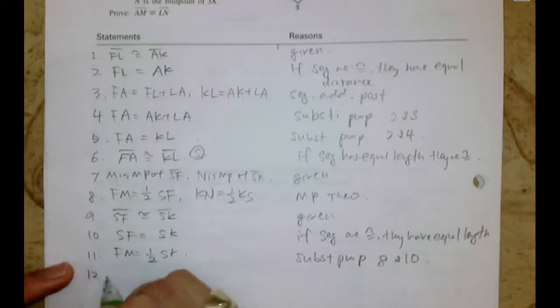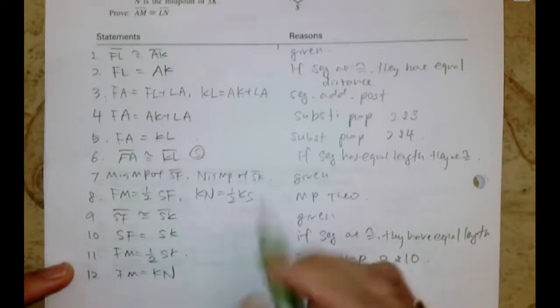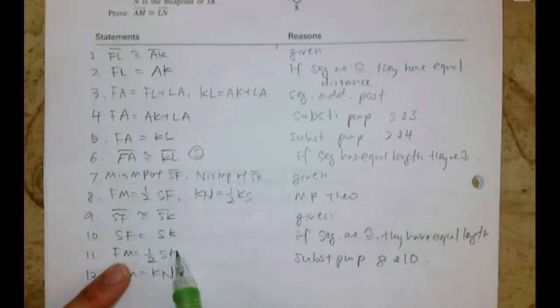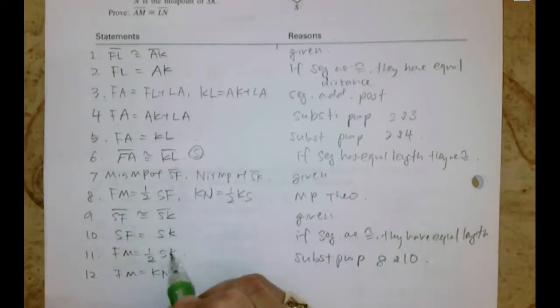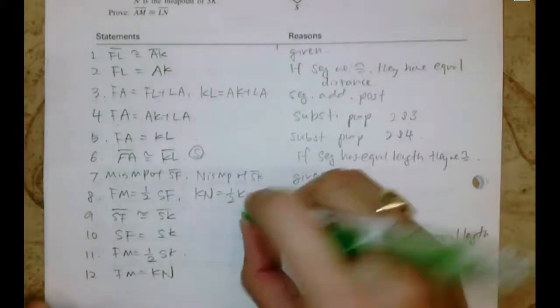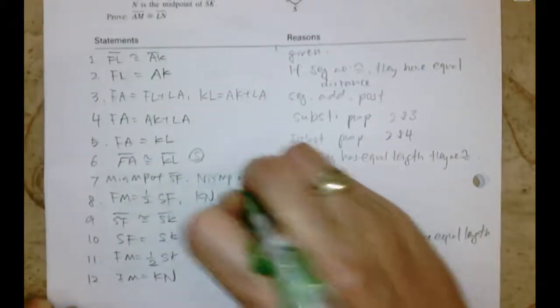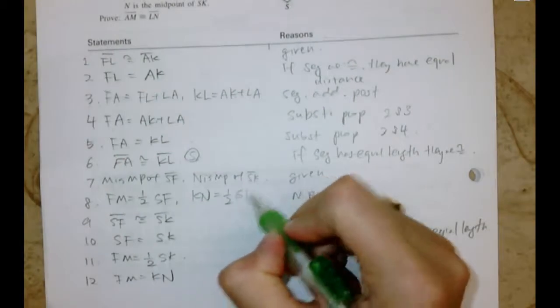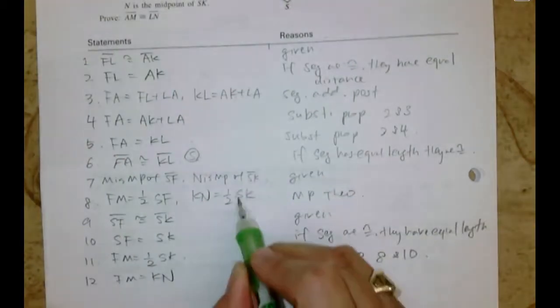Okay, and then you can substitute again, FM equal KN, because these are equal. Wait, what did I do? 1/2, no, this should be, yeah, SK. No, wait. SF, SK, SF. Oh yeah, SK, it's the same thing. I wrote KS, I got confused. Right, SK and SK. So these are the same.